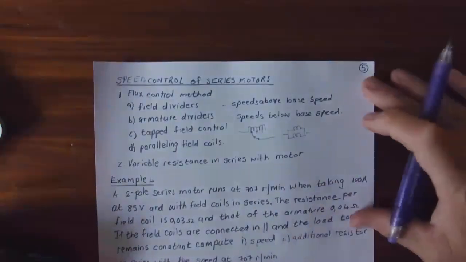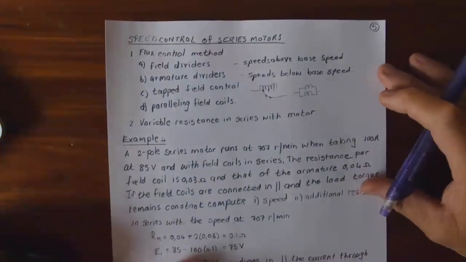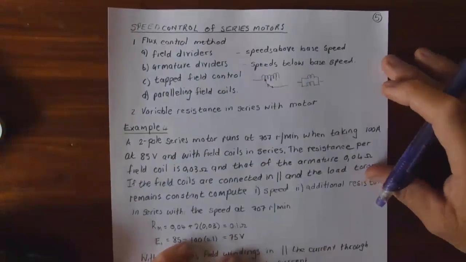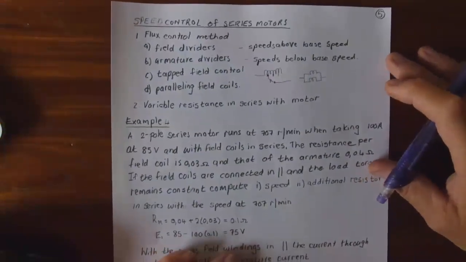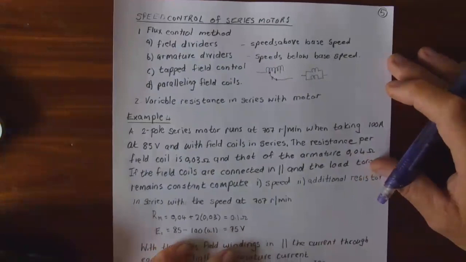Right, let's look at series motors. As I've said, we've got speed control, we've got the flux control method, and therefore we can say it's field diverters, armature diverter, tapped field control, and paralleling of the field coils.